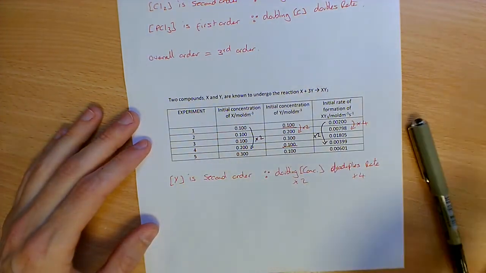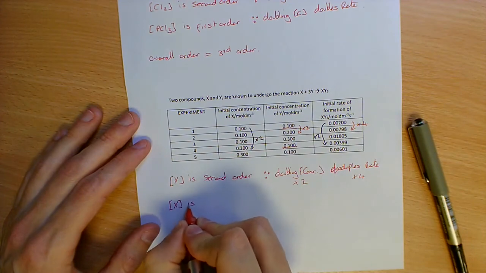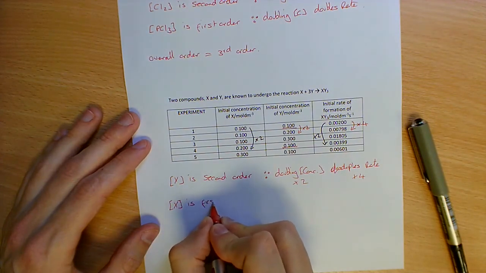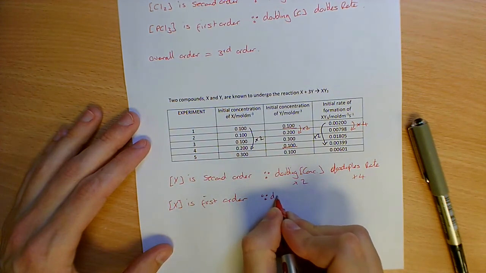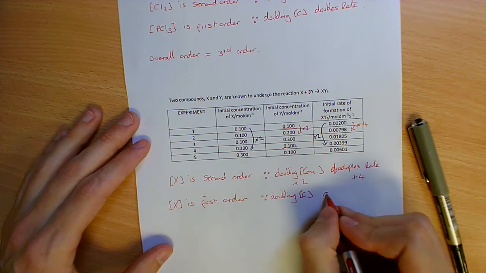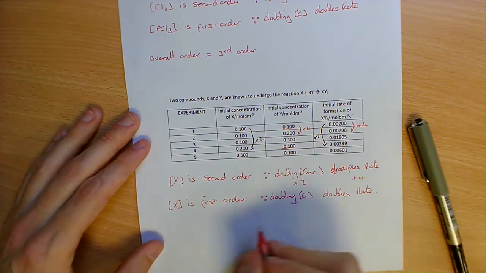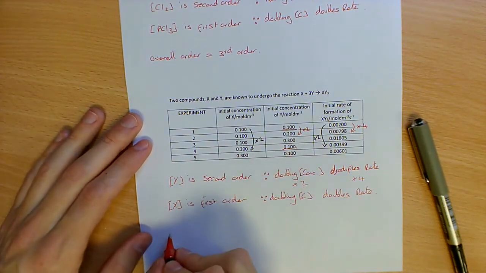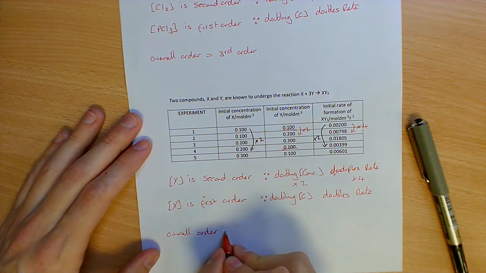So we could say that X is first order because doubling concentration doubles rate. So we've got a second order and a first order reactant, so the overall order is third.